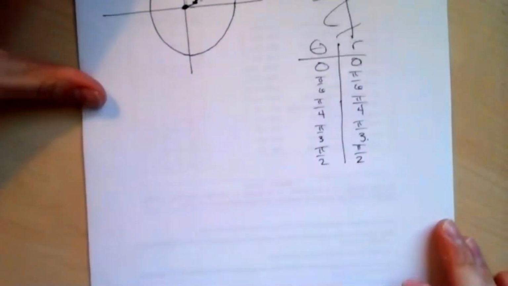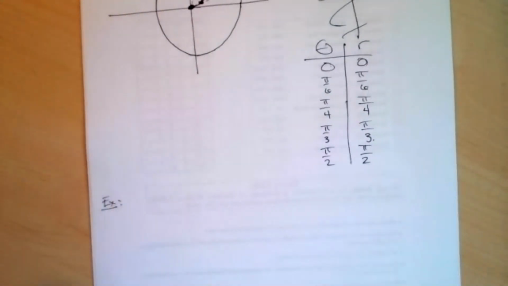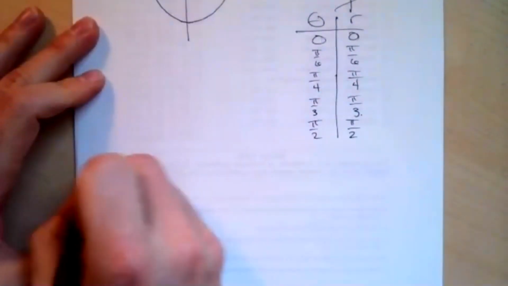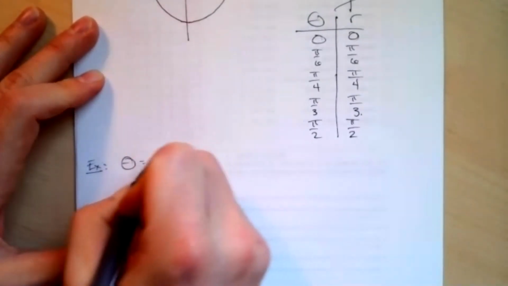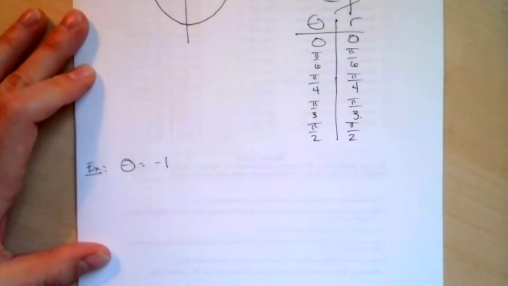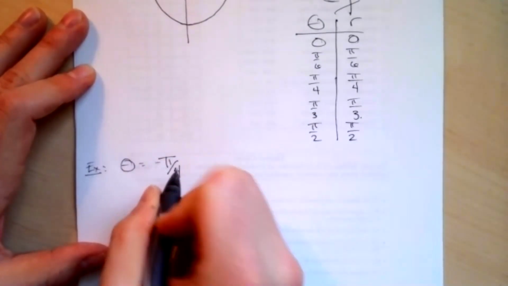So a couple of other examples. Just as with rectilinear, sometimes we have theta as a function of r. We can switch the independent and dependent variables. You won't see it very often, and most commonly, if you're going to see theta as a dependent variable, you're going to see these constants. So we'll say theta equals -1. Or, sorry, -1's a bad value. We'll say theta is equal to minus pi over 4. We want to pick known angles for theta.